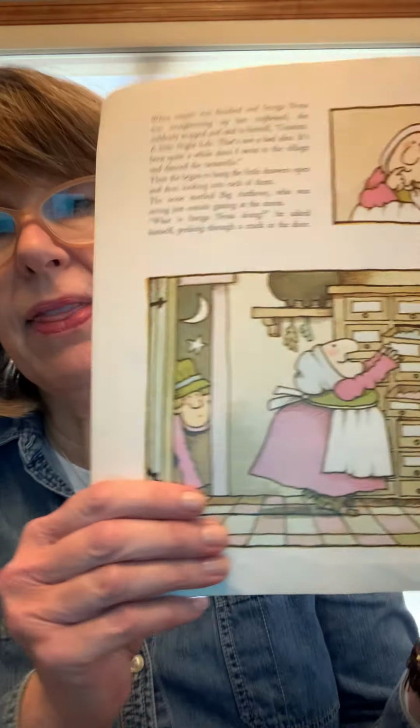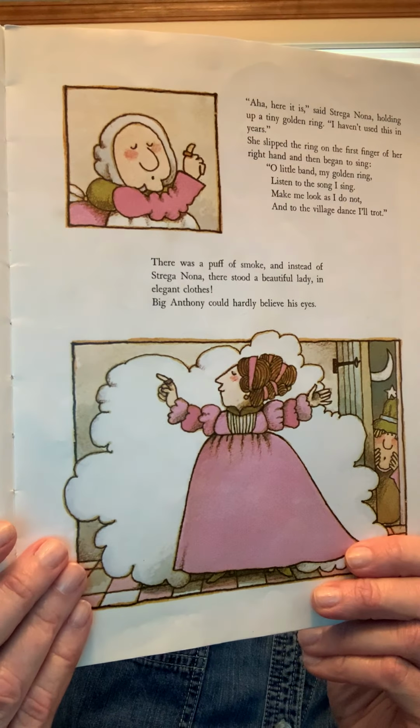"O little band, my golden ring, listen to the song I sing. Make me look as I do not, and to the village dance I'll trot." There was a poof of smoke, and instead of Stregonona, there stood a beautiful lady in elegant clothes. Big Anthony could hardly believe his eyes.